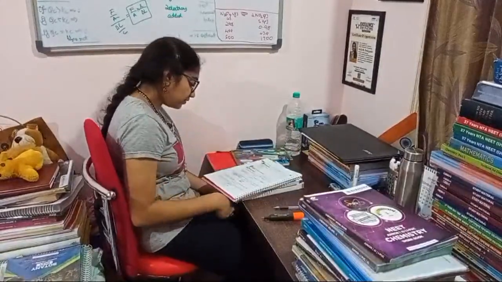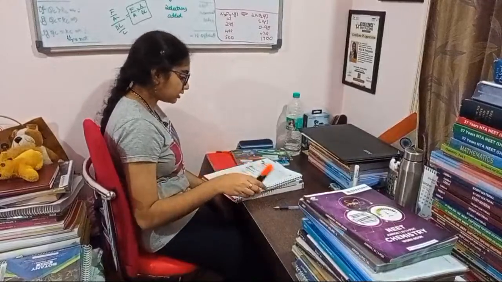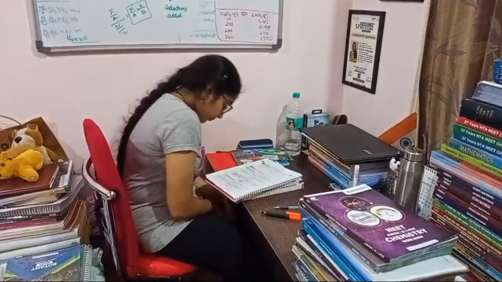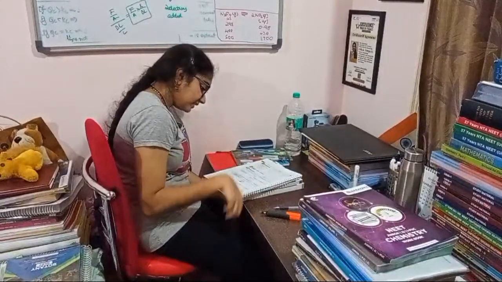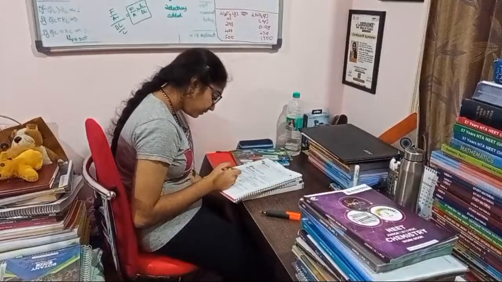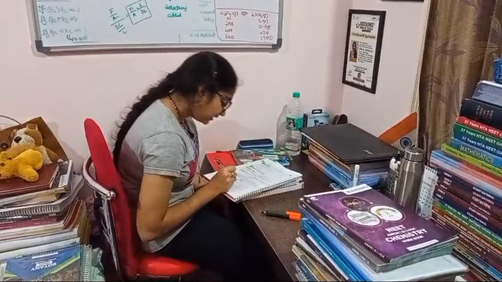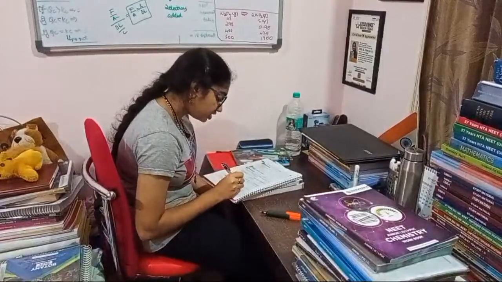Next, K is the property of solids, liquids and gases. So it's common for one and all, not like Young's modulus. Then we have modulus of rigidity, represented as eta, the symbol N, now called eta. It is defined as the ratio of tangential stress to the shearing strain.